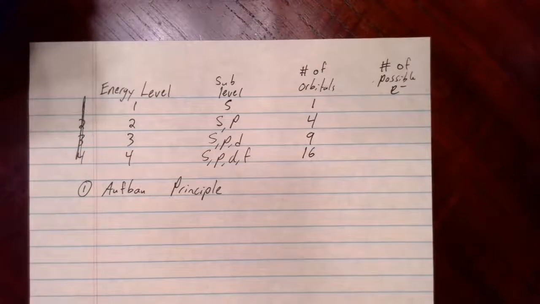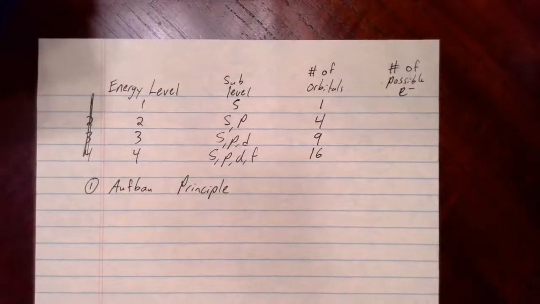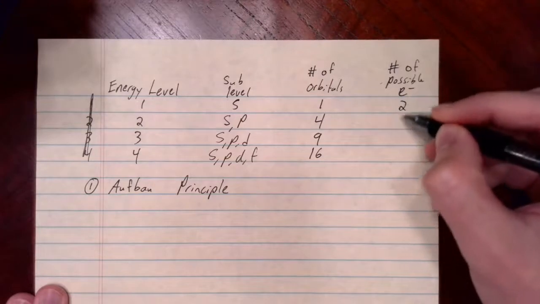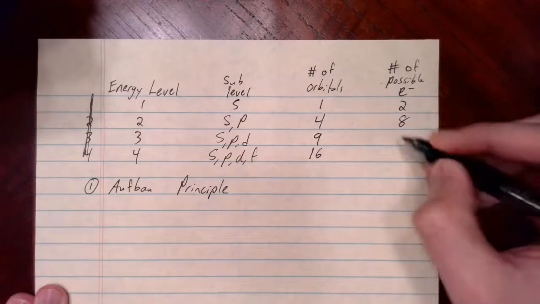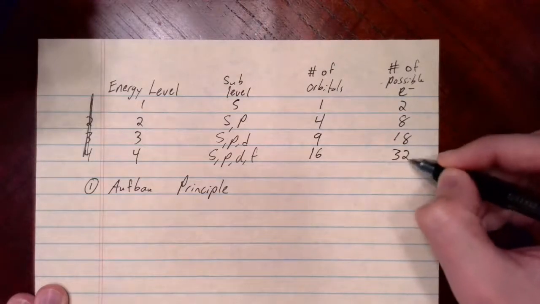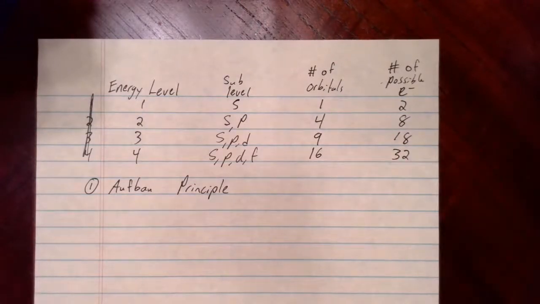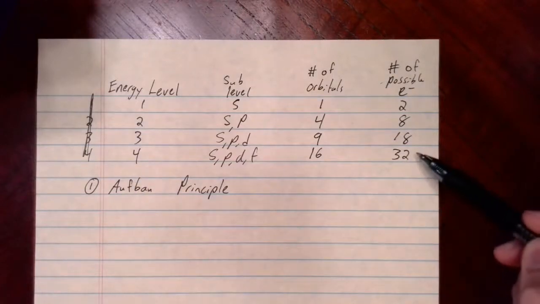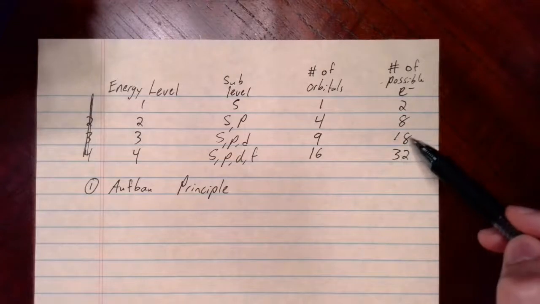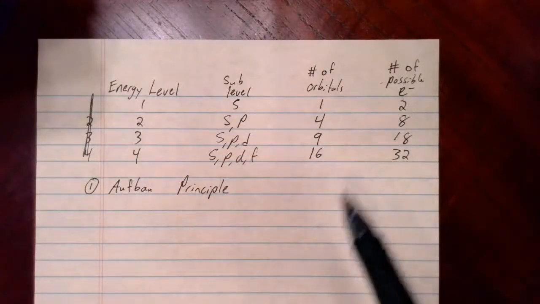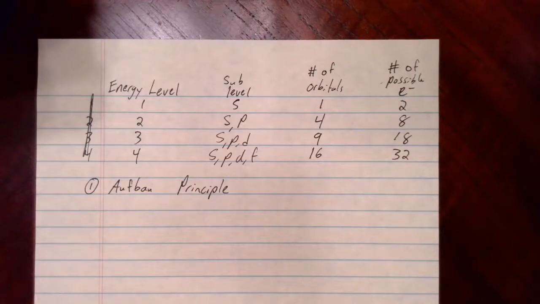Okay, so we know that each orbital can have 2 electrons. So 1 times 2 is 2, 2 times 4 is 8, 9 times 2 is 18, and 16 times 2 is 32. So based on this little chart, we see that the fourth energy level can have at most 32 electrons. The third energy level can have at most 18, the second at most 8, and the first at most 2. Okay, so it doesn't mean it has to have that many, that's just how many it can have.